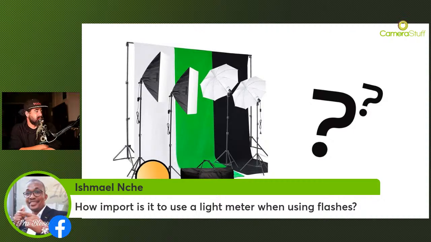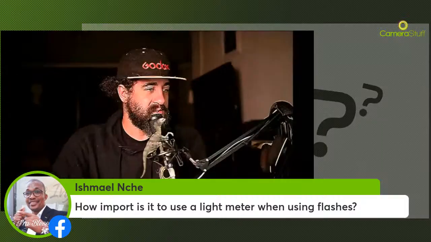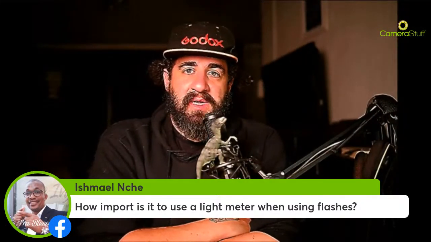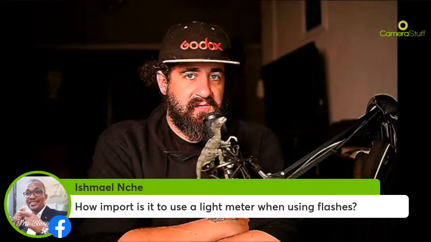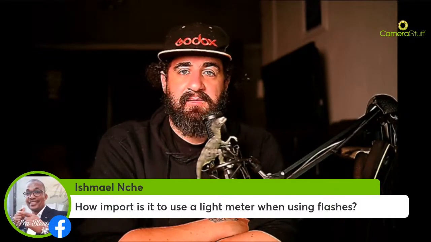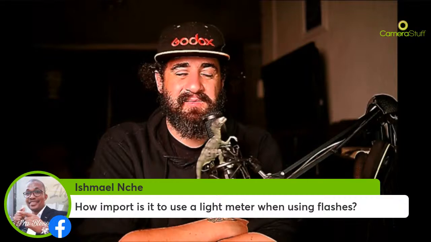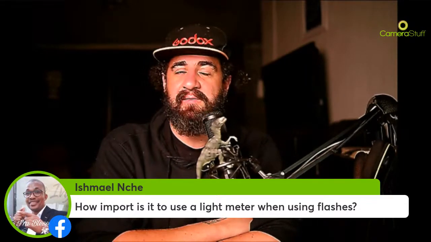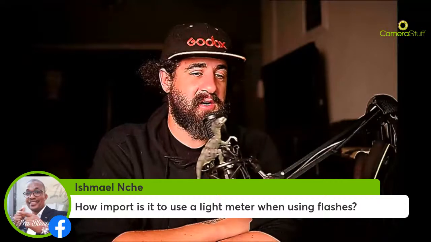How important is it to use a light meter when using flashes? All right, so this is a cool question. I'm just going to get my face back up. Based on my research, it seems like opinions are split 50-50. Some people like using a light meter, some people just don't. For example, some people will say that it's dinosaur technology. Fred Flintstone used a light meter a long time ago.